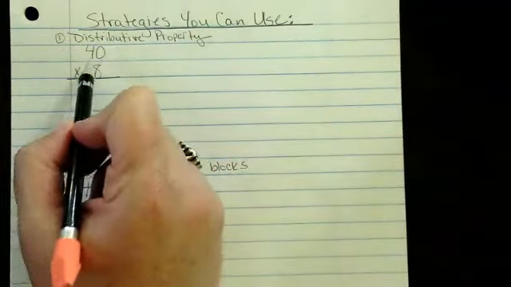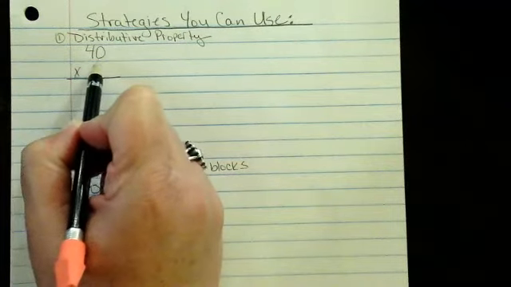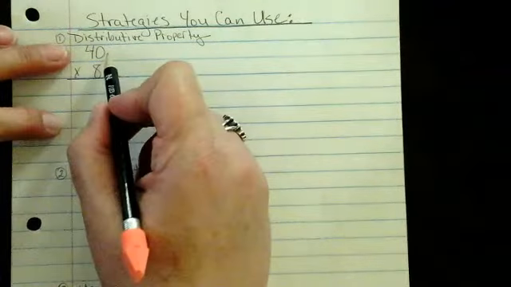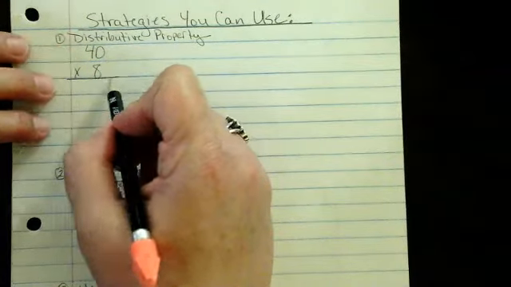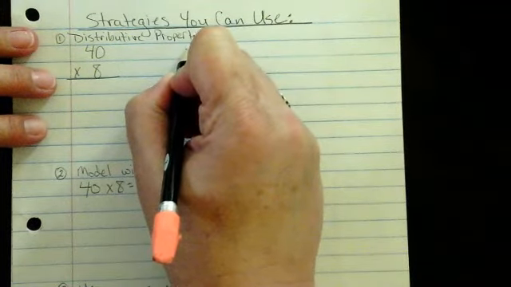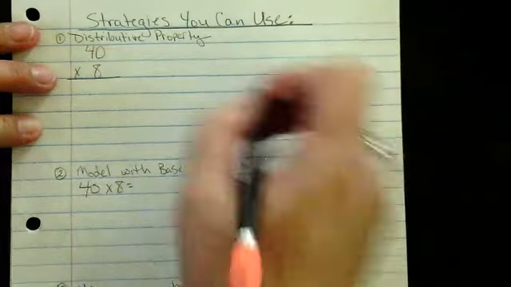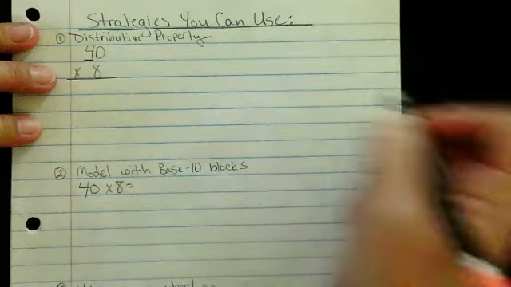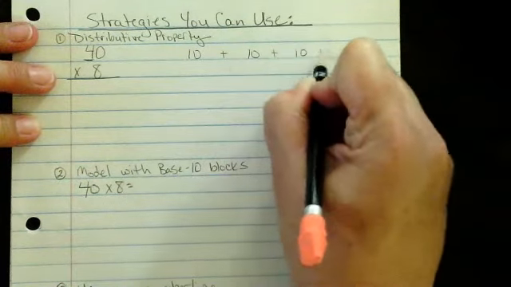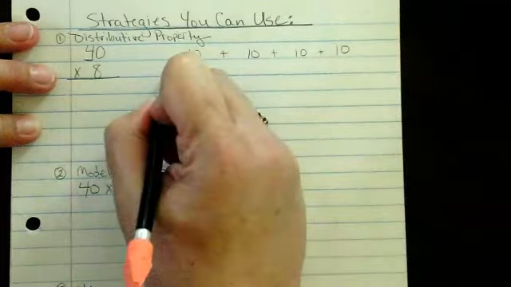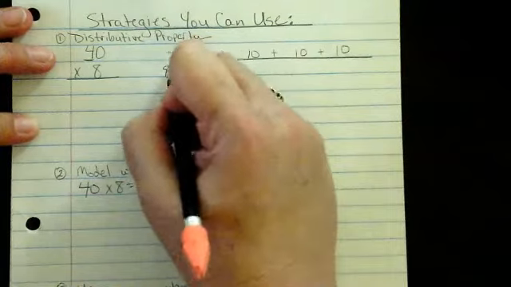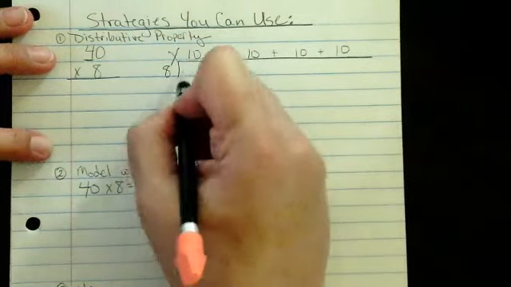That means that you can distribute multiples of 10 into groups of 10. So if I needed to solve this problem, 40 times 8, I could say, okay, that's the same as doing 4 groups of 10 because I have 4 tens. So it would be 10 plus 10 plus 10 plus 10. That equals 40. And all of that is times 8 because I didn't want to draw the big boxes.